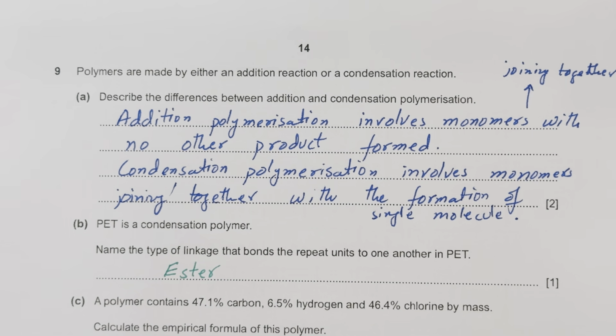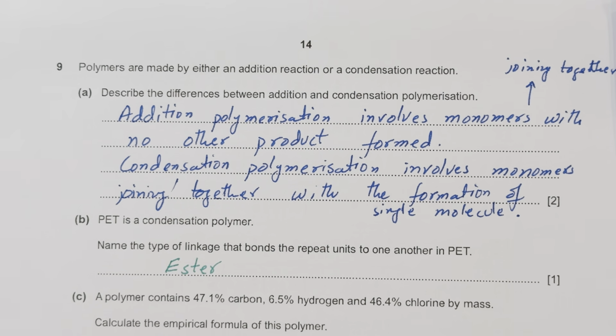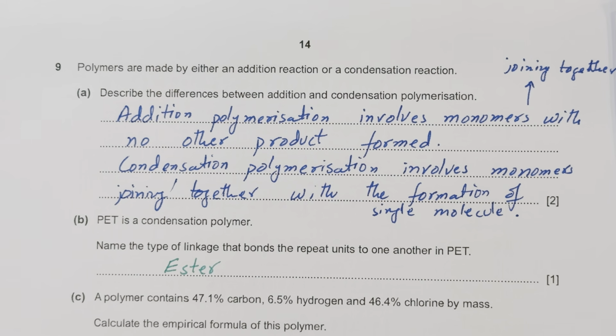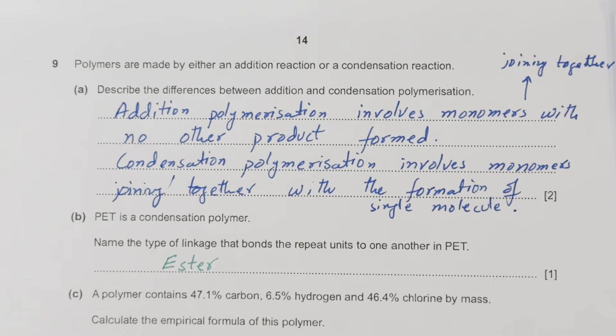Moving to the last question, question number 9. Polymers are made by either addition or condensation reaction. This is a very famous example. Examiners tend to ask questions about addition and condensation reactions. Describe the difference between addition and condensation reactions. We can write: addition polymerization involves monomers joining together with no other product formed. In condensation polymerization, monomers join together with the formation of a small molecule. PET is a condensation polymer.